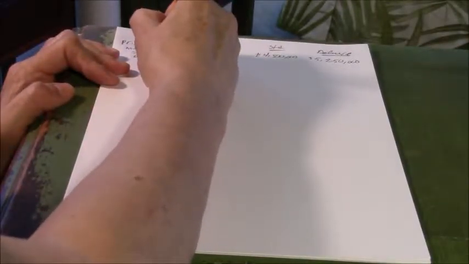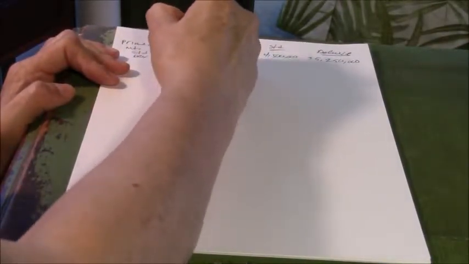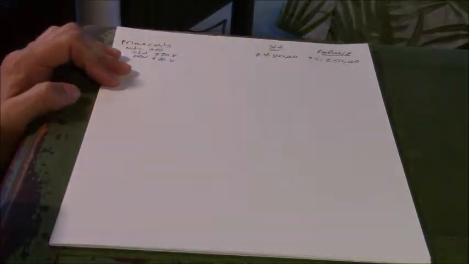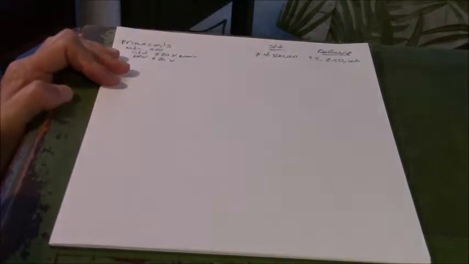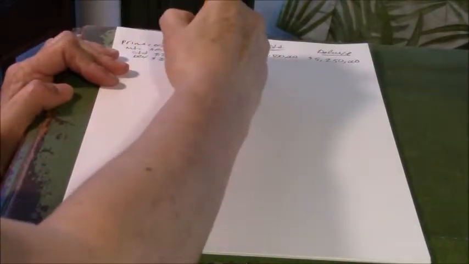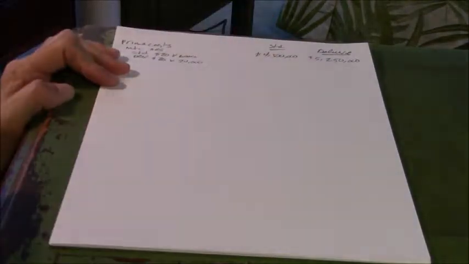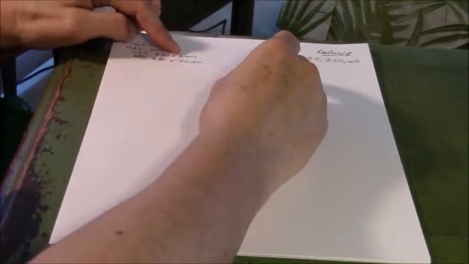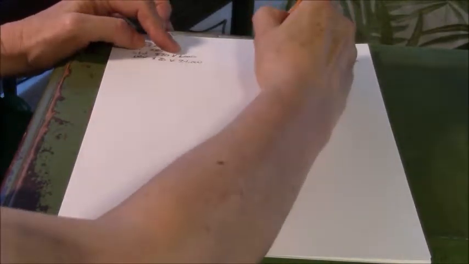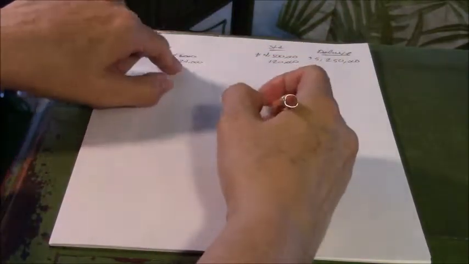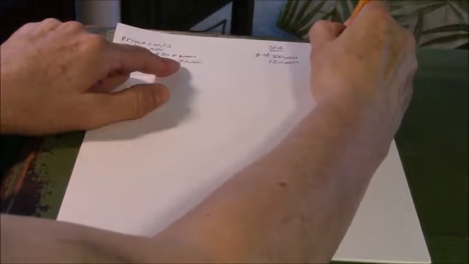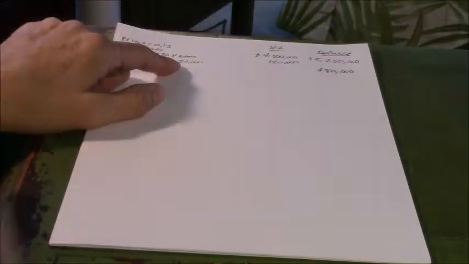The rate is always the same. It's how many hours of each. So for standard, we use 6,000. And for deluxe, we use 24,000. So for standard, 20 times 6,000 is 120,000. And 20 times 24,000 is 480,000. And we did our maintenance hours.